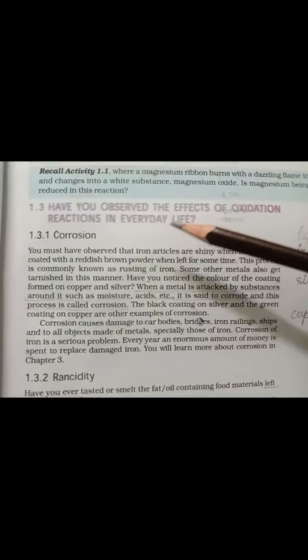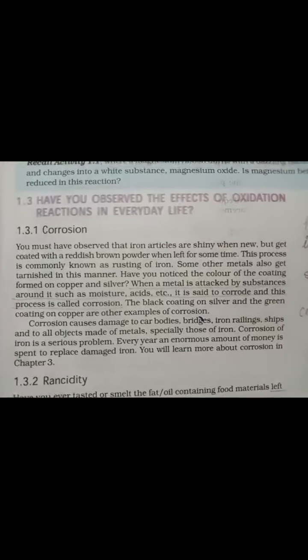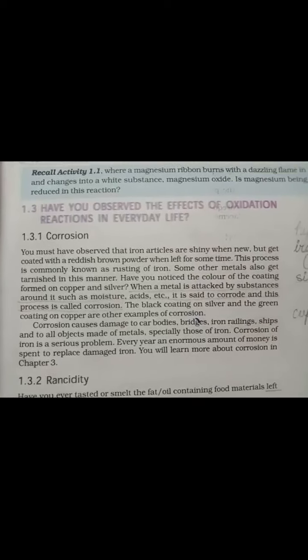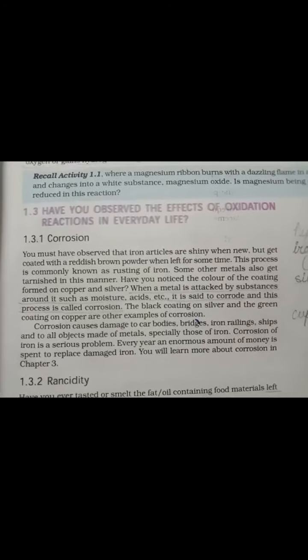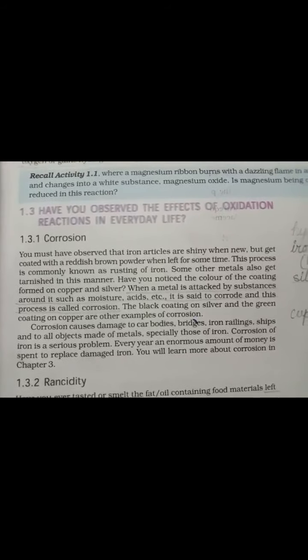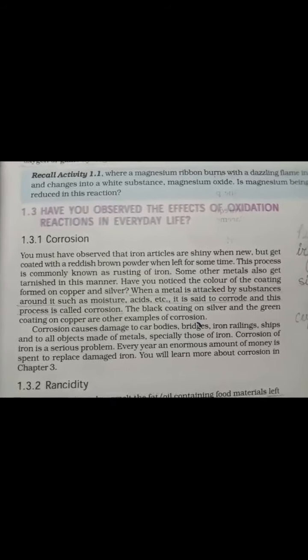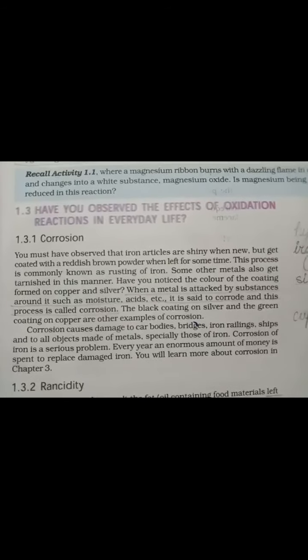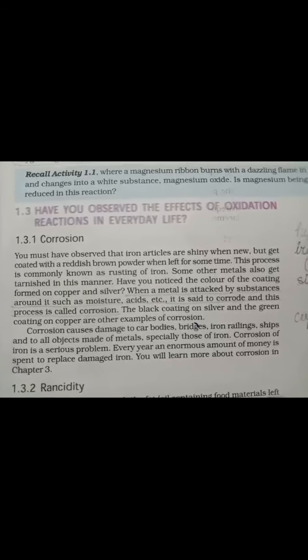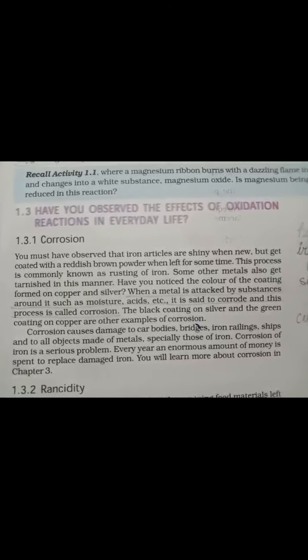Corrosion. You must have observed that iron articles are shiny when new, but get coated with a reddish brown powder when left for some time. This process is commonly known as rusting of iron. Some other metals also get tarnished in this manner.